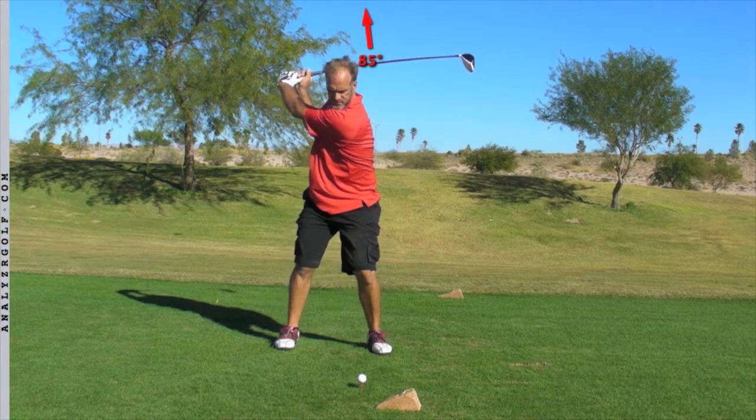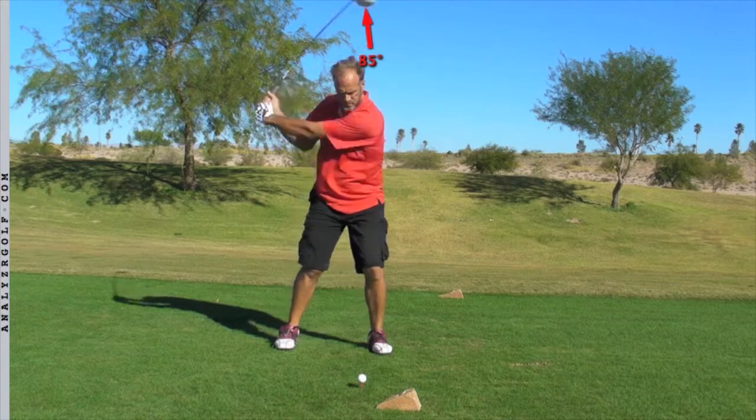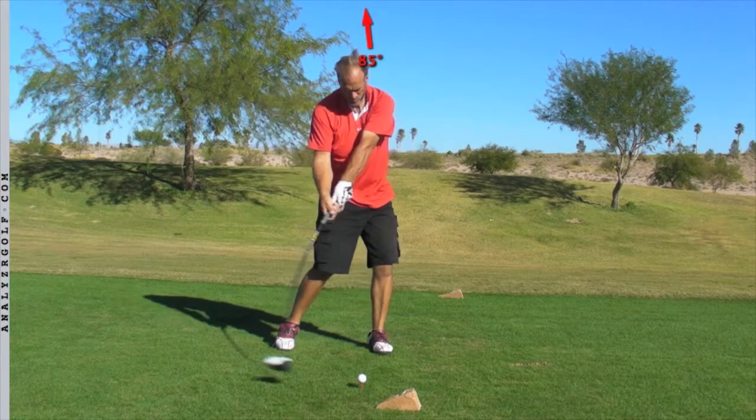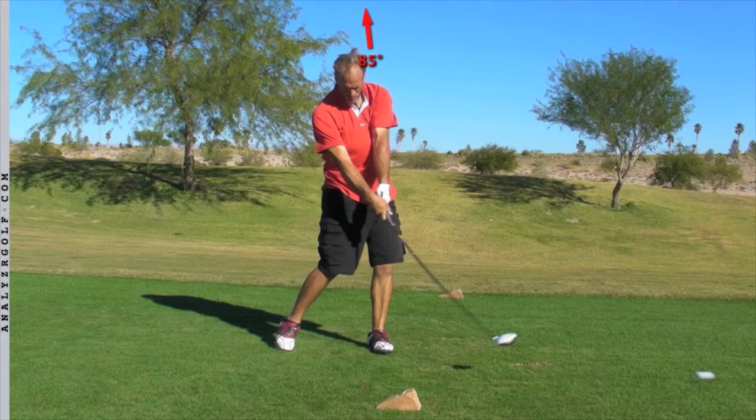You have a little bit of an over-the-top move, a little bit of a loop in your swing, and that also is the wrong thing for a logical reason. It actually helps you increase the rate of closure, which you require because of your rotation in the backswing. As you come through, you're trying to close that face as quickly as you can in order to get the ball to start in a reasonable direction.